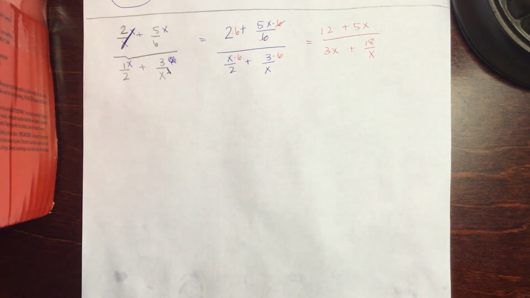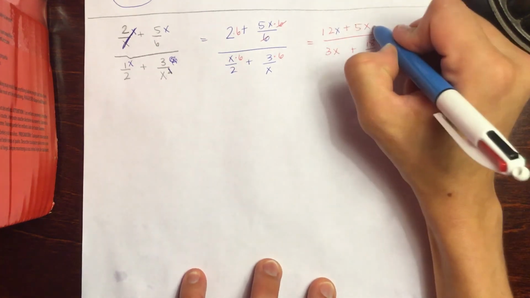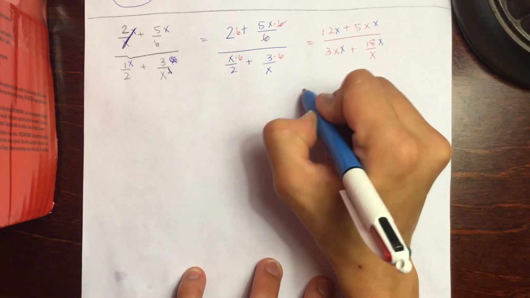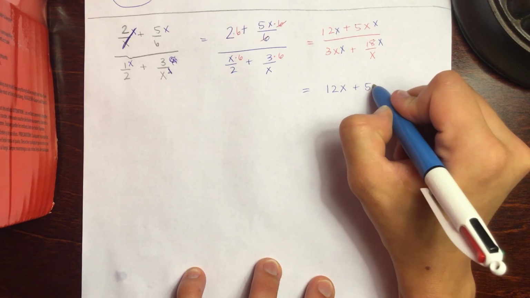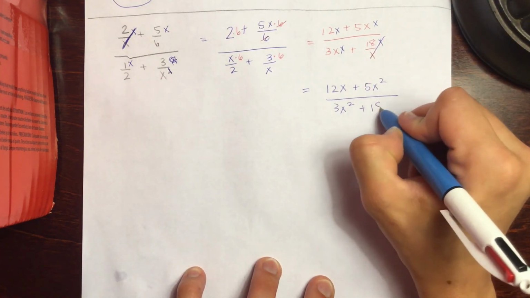Can we do that one last time to get rid of this very last fraction? Yes, let's multiply everything by that x. The x's cancel, and I'm left with just an 18.